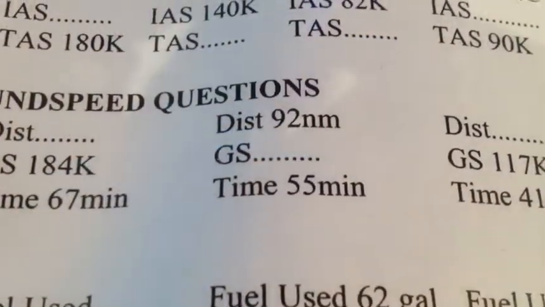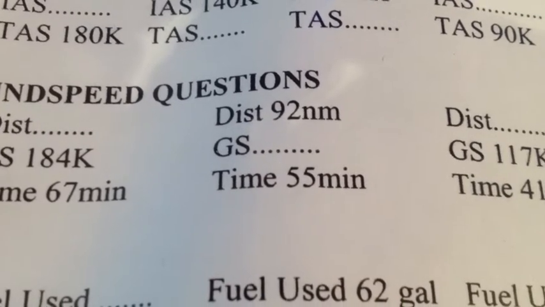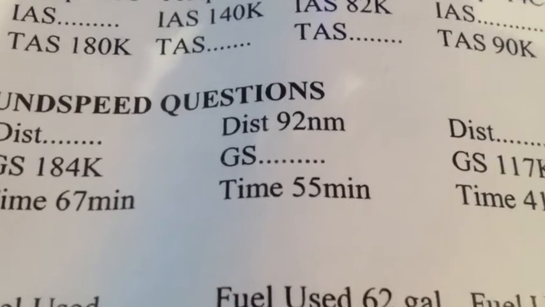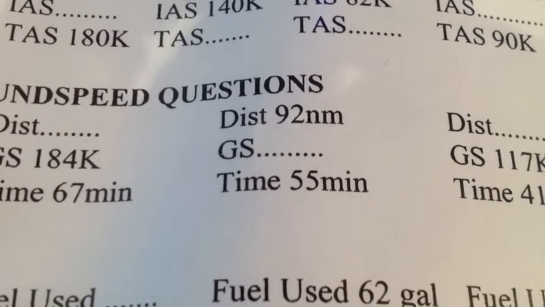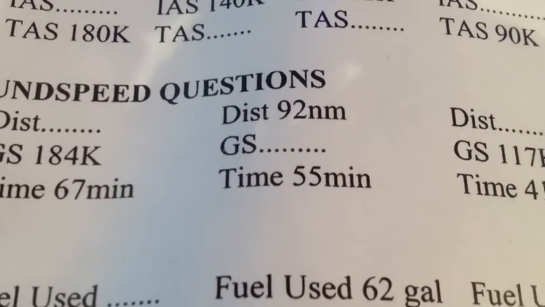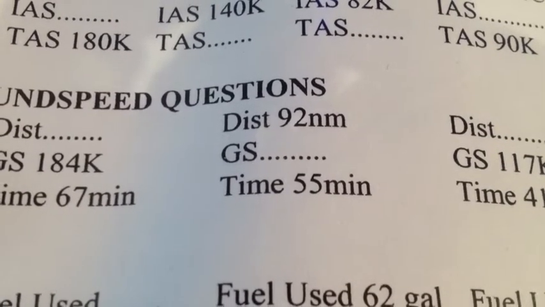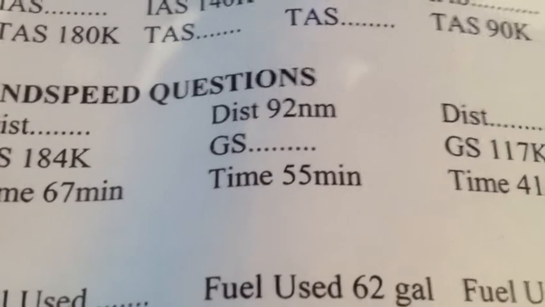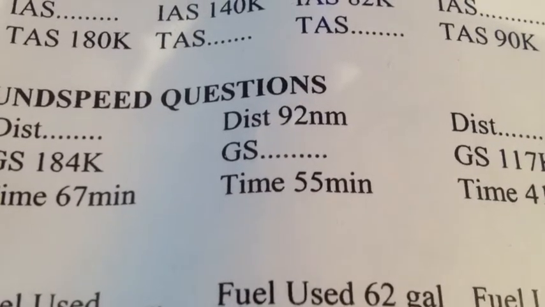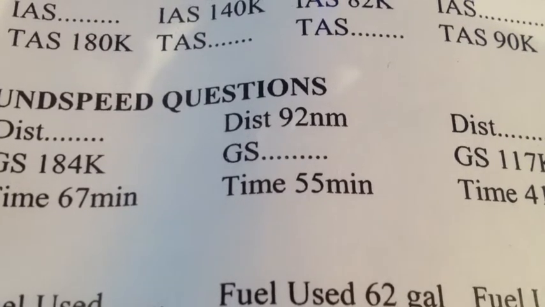Okay, the fourth problem gives us a third unknown to be solved for, and that is determining ground speed. A very common calculation as you're flying, because you're going to be realizing, based on a watch time or a time that you've recorded, how long it's taking you to travel a certain distance, and as you mark it over certain landmarks or checkpoints, you'll be able to determine your ground speed in flight accurately from these calculations. So this problem is going to give us 92 nautical miles of distance that we've covered in 55 minutes.